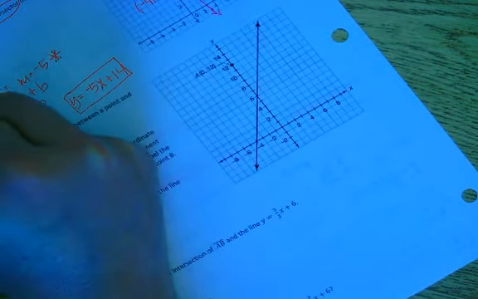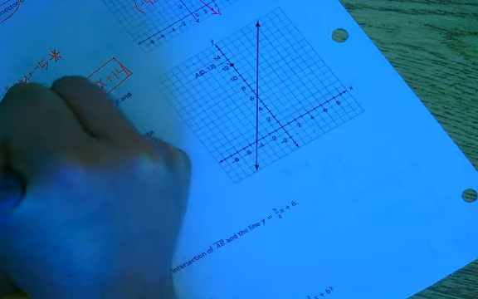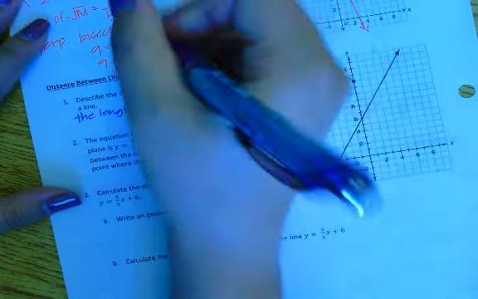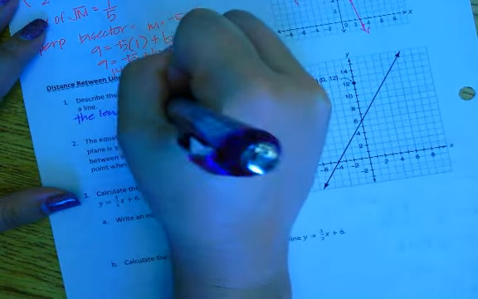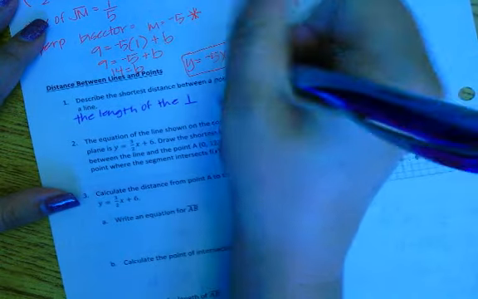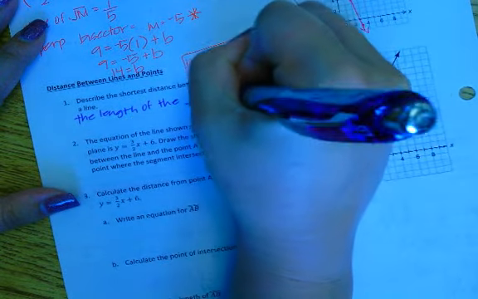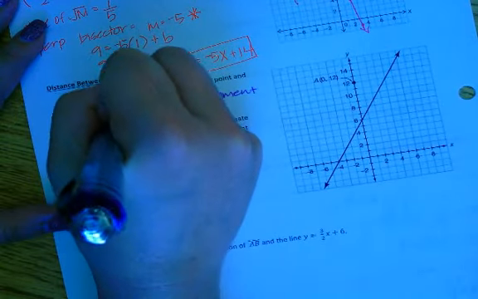So the length of the perpendicular segment drawn from the point to the line.